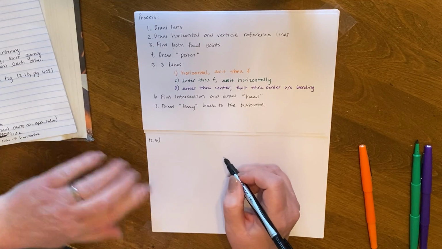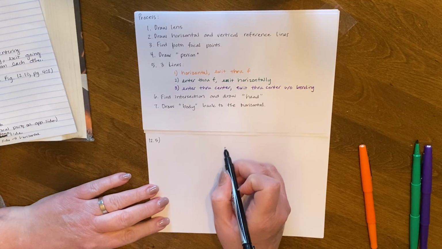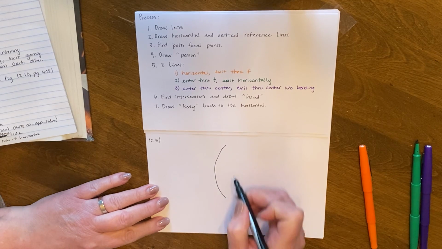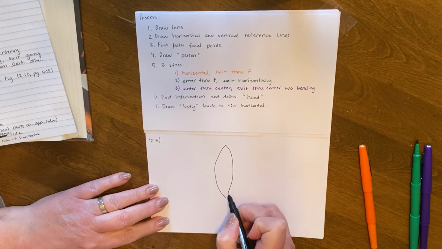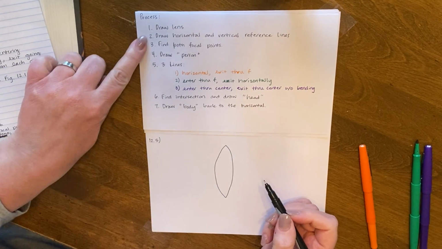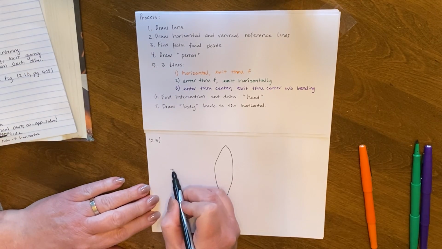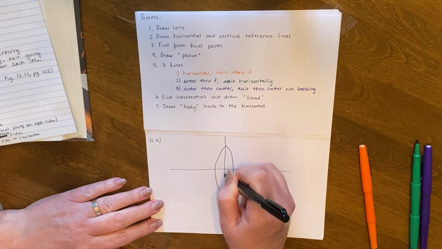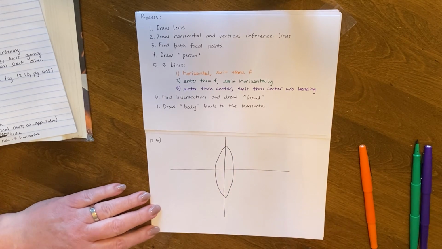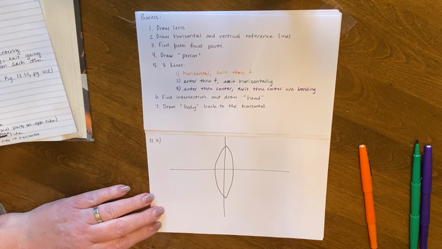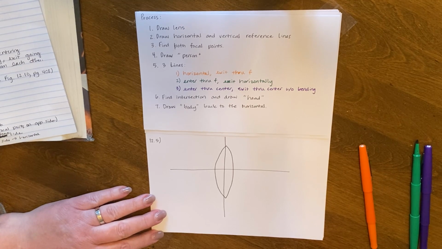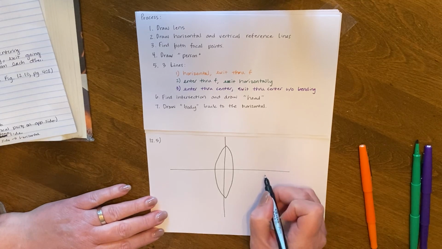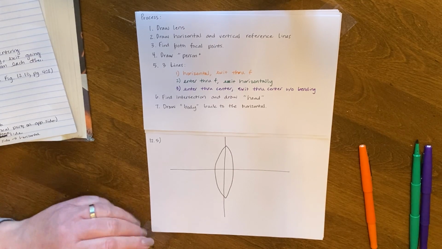Okay, so let's start with number 1. We're going to draw our lens. Number 2, draw our horizontal and vertical reference lines. So this should just divide the lens through the middle. Find the focal points. Well, in this example, it said it has 7 centimeter focal points.